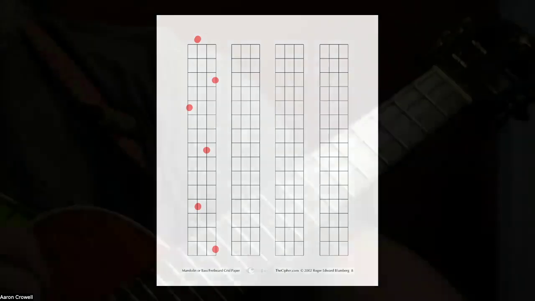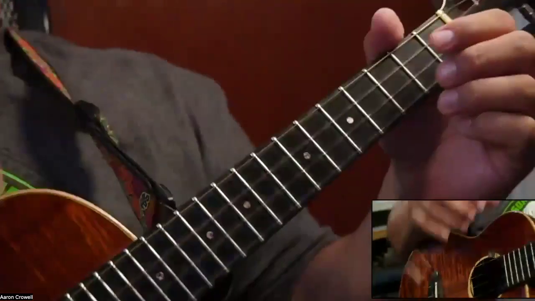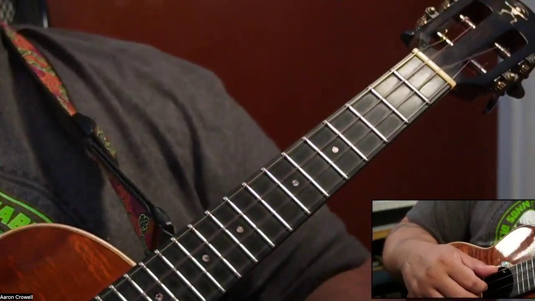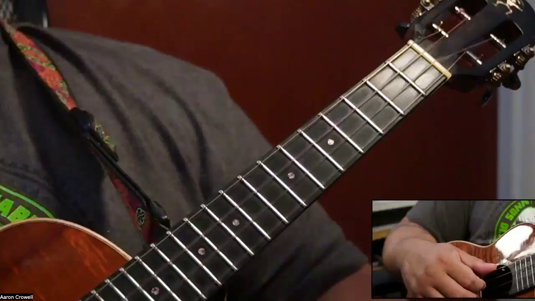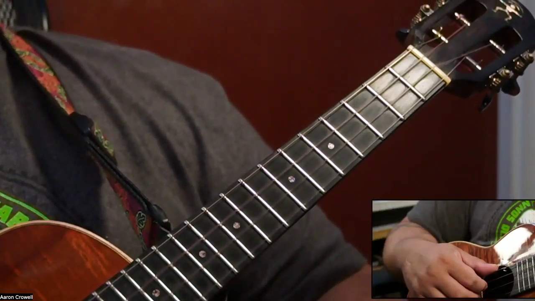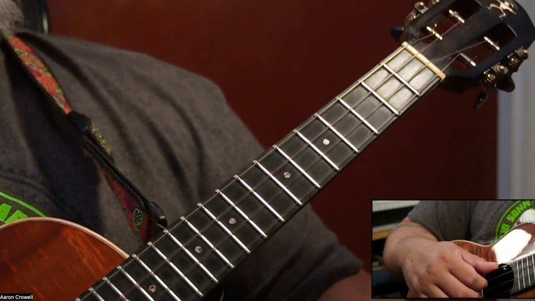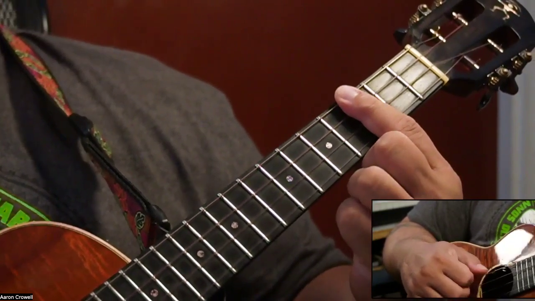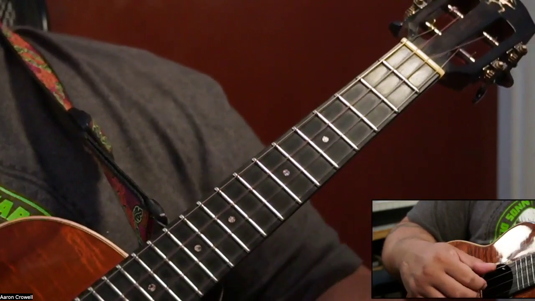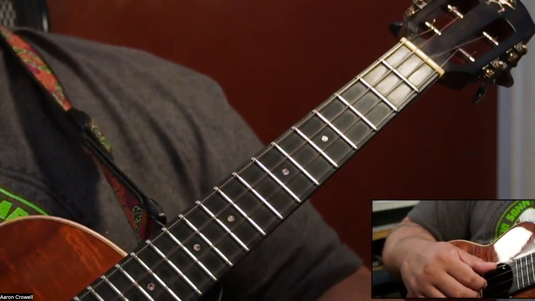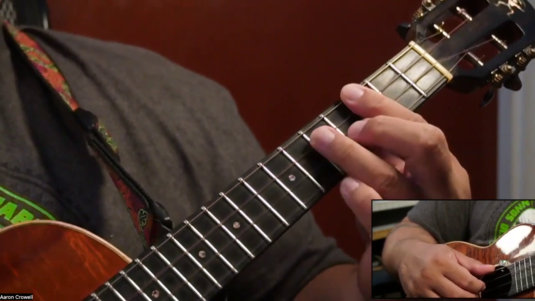So, in review, let's play our game again. Starting on 3rd fret, we'll just start right here. Root on 1. 1, 2, 3, 4, 5. You got it? Root on 4. 1, 2, 3, 4, 5.